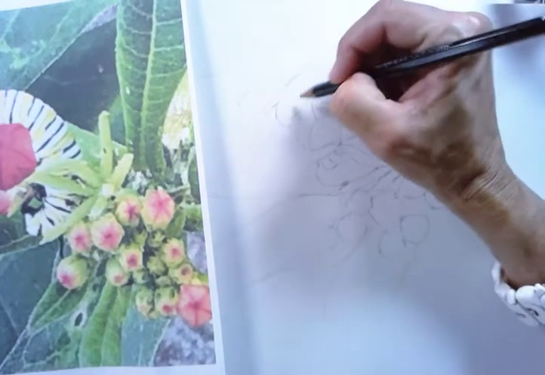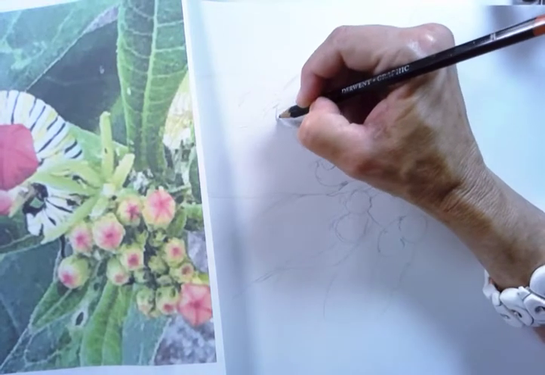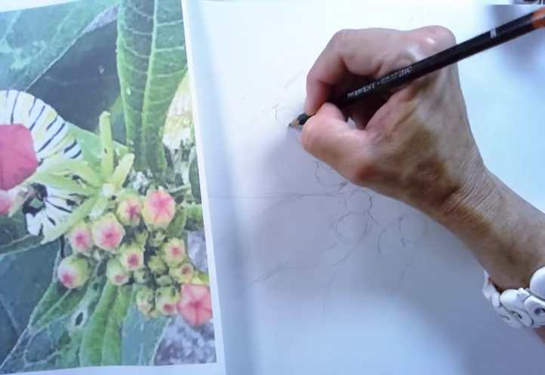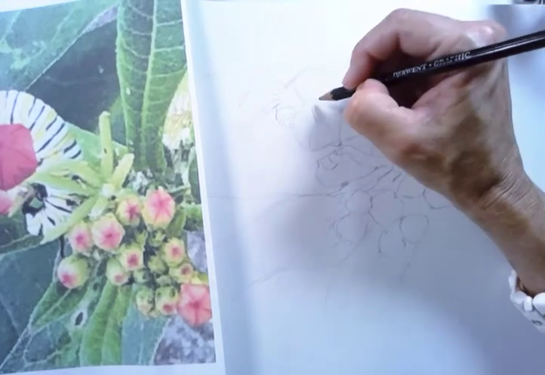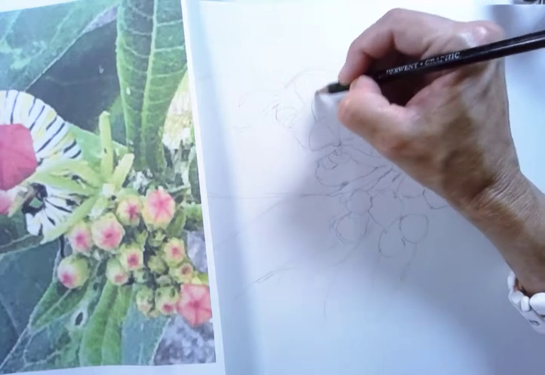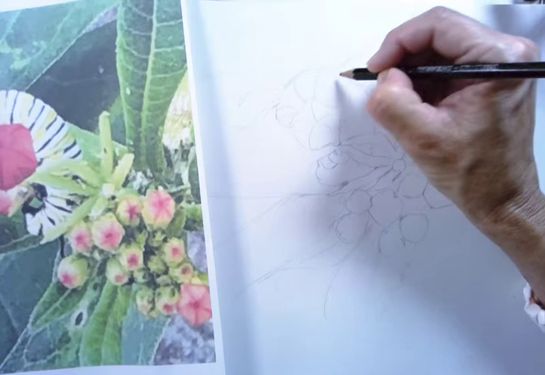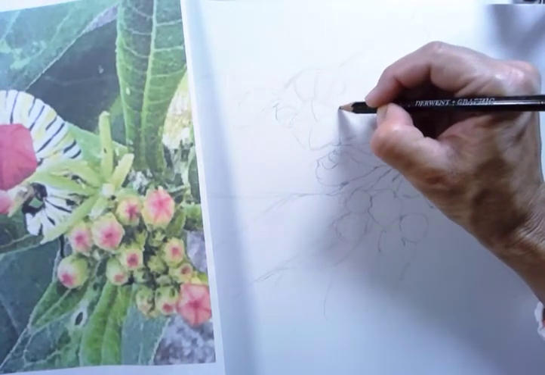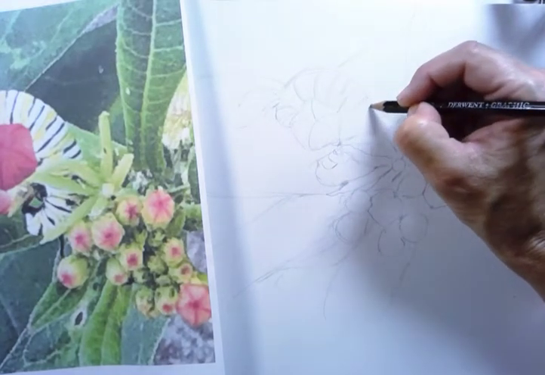All right, now I'm going to start to do the fun part, the stripes. And I am curving these stripes to the caterpillar's body. Now, for what you all are doing, you don't have to get too caught up in accuracy.